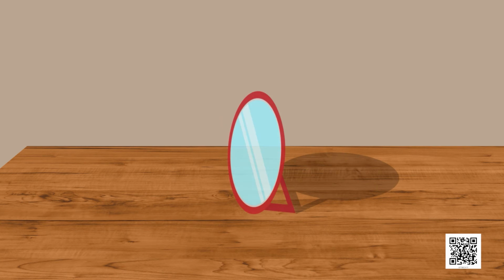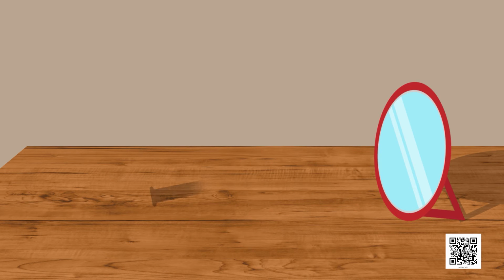Fix a concave mirror on a stand. Here we have taken a candle as an object. Move the candle towards the mirror and place it at different distances from it. Try to obtain the image on the screen.